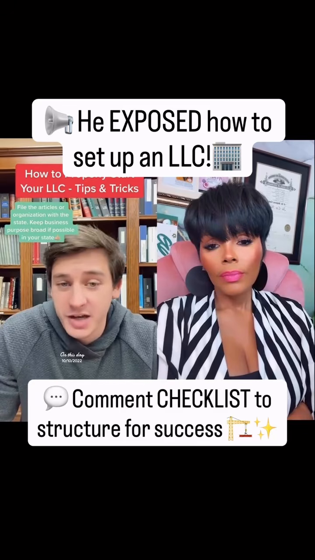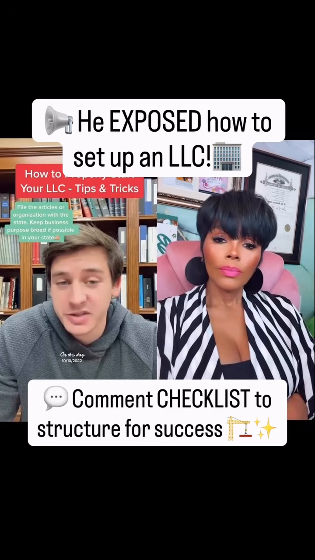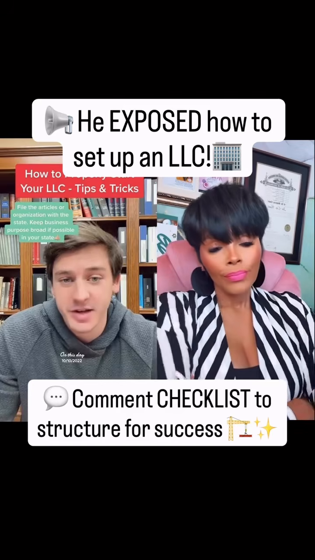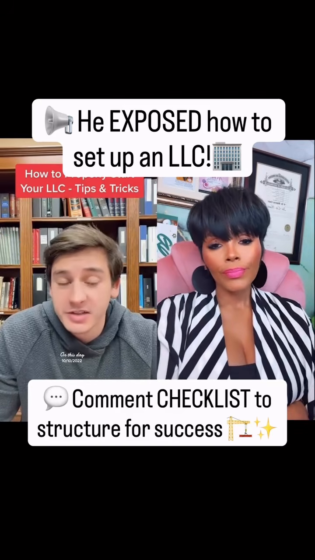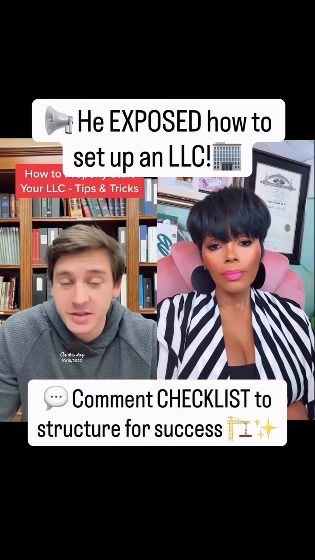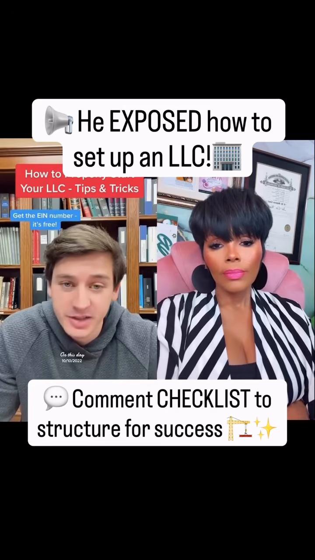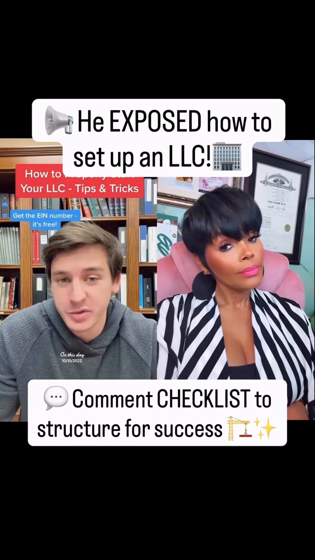Oftentimes, I'll file custom articles and I'll list that the business purpose is to engage in any legal activity that's authorized in the state. Next, once the LLC articles are approved by the state, you'll then want to get the EIN number for the LLC. Make sure that you don't get the EIN number until the articles are approved.